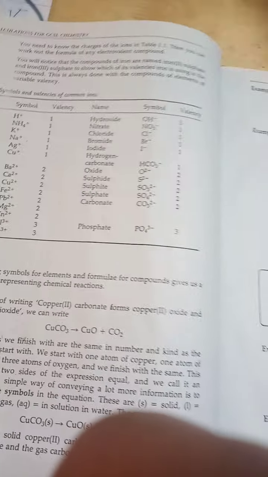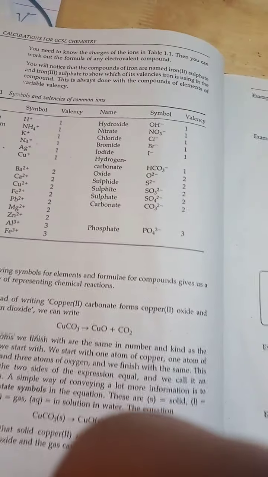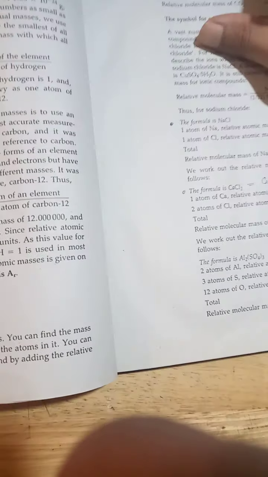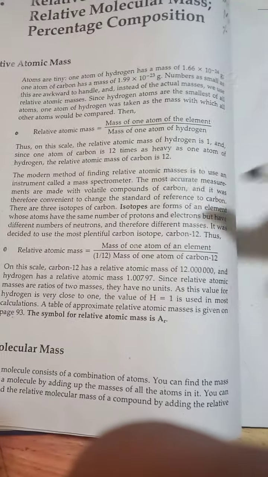So this is how compounds are formed. You need to understand the cross valency, the cross multiplication, and now we need to calculate the relative atomic mass and learn the difference between RAM and RMM.